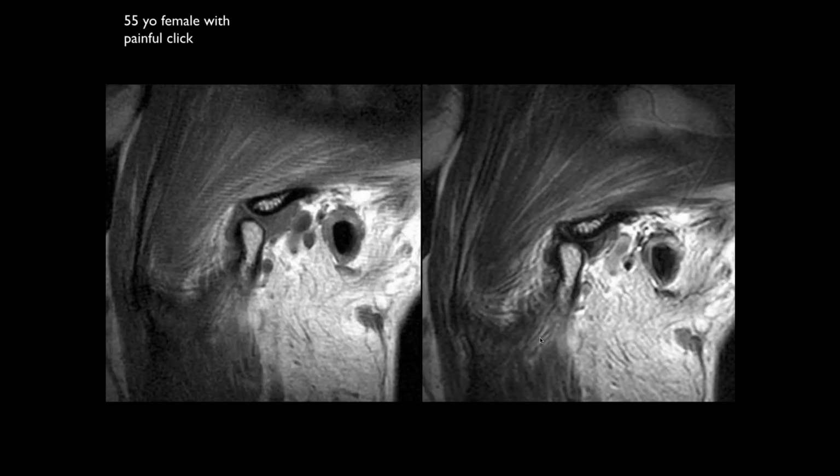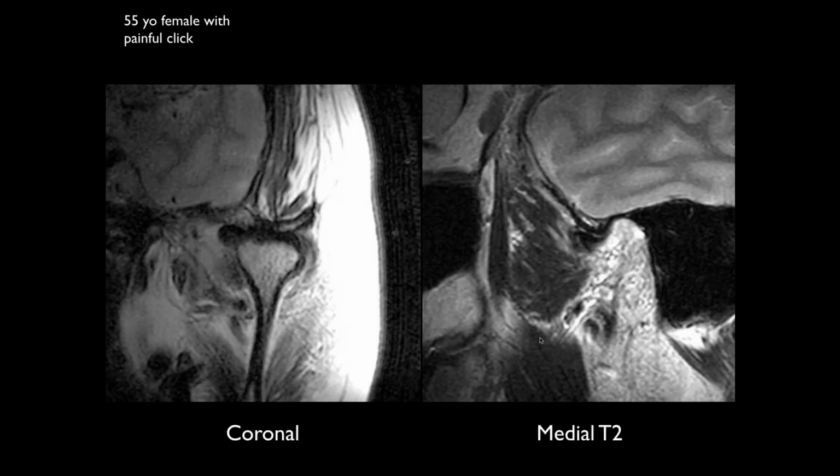There should be capture on the open mouth. So what do you think here? So there is capture in the open mouth. Yeah, great. Now let's go to the coronal images. And what do you think of the coronal images?